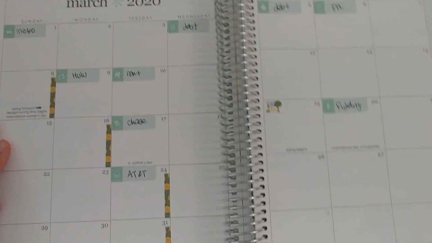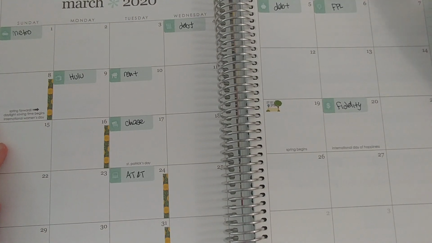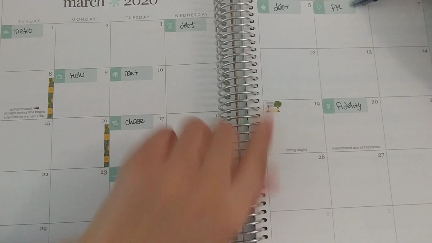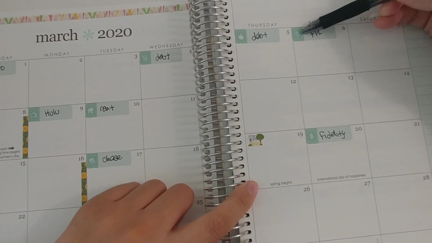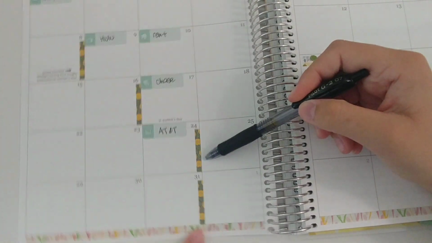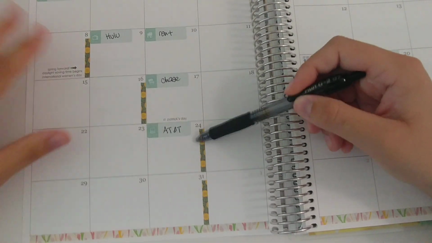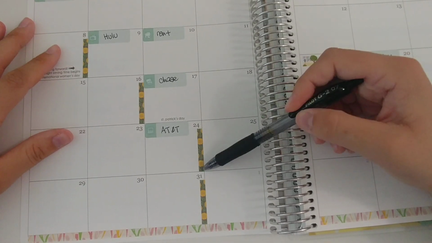So moving on to the monthly overview. These stickers I have from Erin Condren. They're in the back of the notebook. These smaller icons I have from Planner Kate. And then these, to cover up this washi strip as well as to mark my quarters or the weeks that I do my weekly check-ins, I made myself.